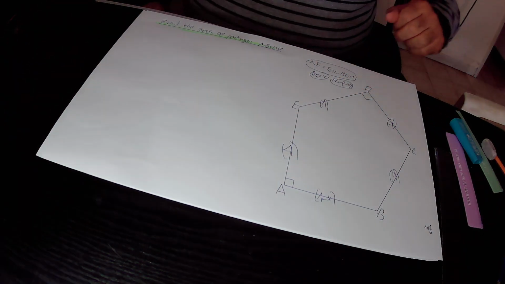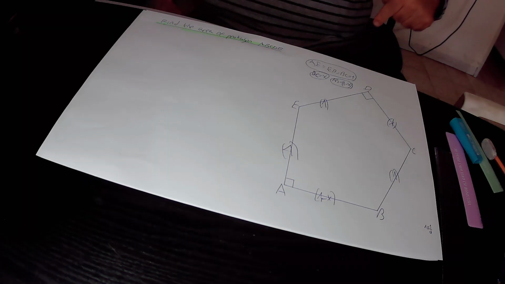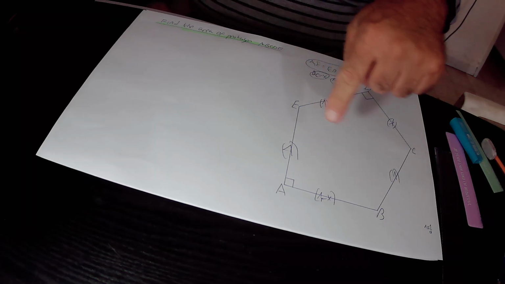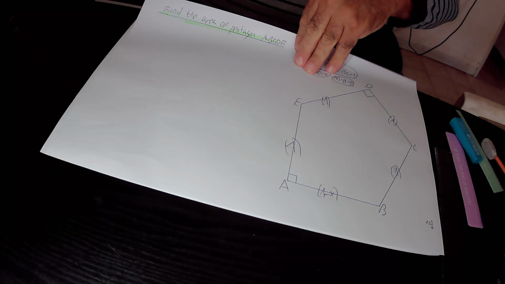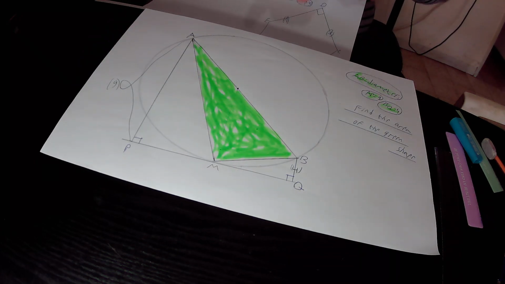Now in this lecture I'll answer two questions. In the first question we find out the area of this pentagon ABCDE, and in the second question we find out the area of this gun shape. So we start with the first question.